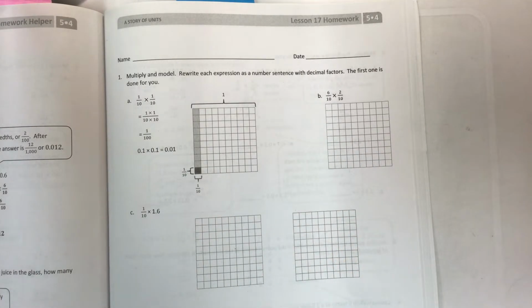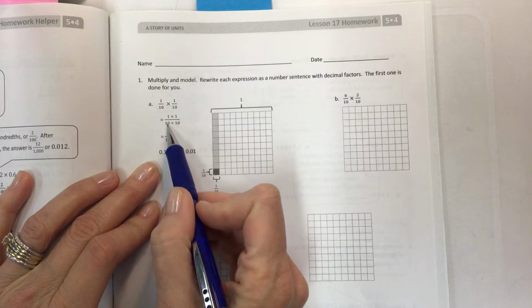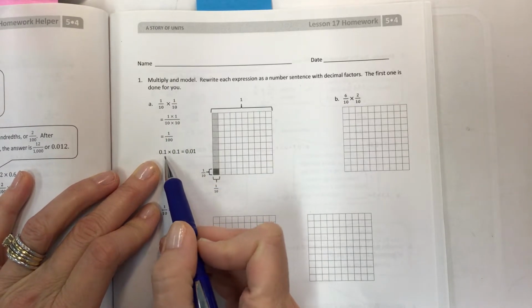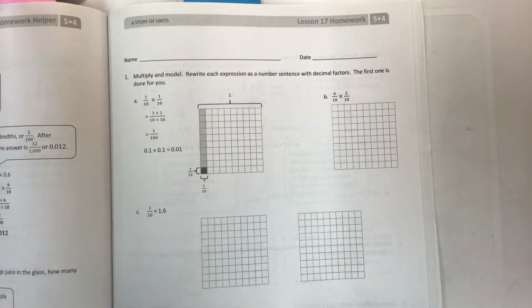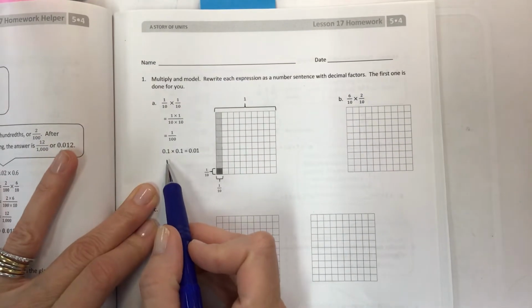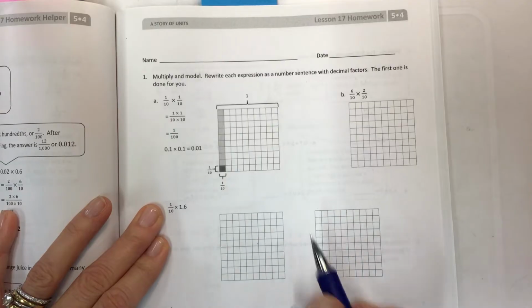And the objective is at the bottom. We're relating decimal and fraction multiplication. So we're just going to show the connection between this fraction here, 1/10, which is exactly equal to this decimal here, 1/10. Reading the decimals correctly is going to be a big help for you in writing them. So it's not 0.1, it's 1/10. So that's the big key here in this lesson.